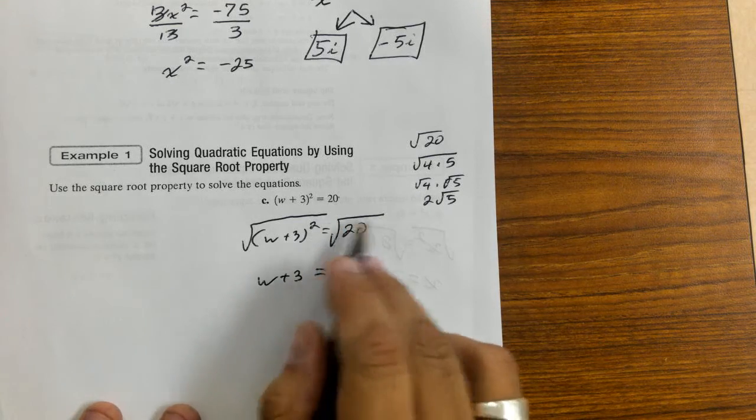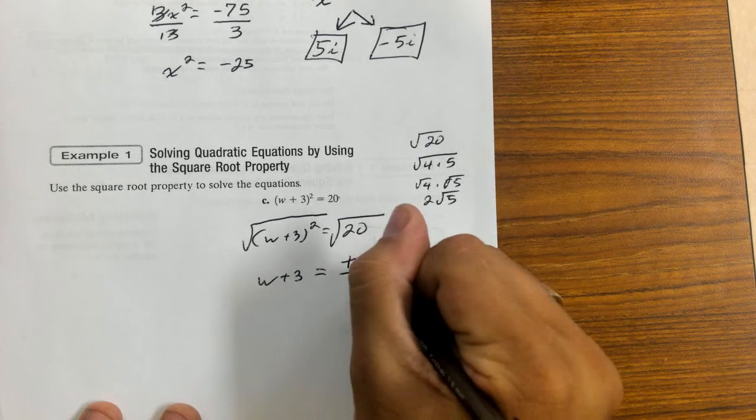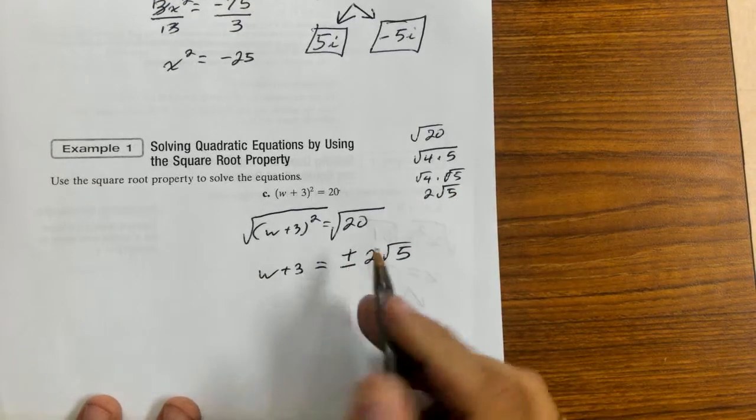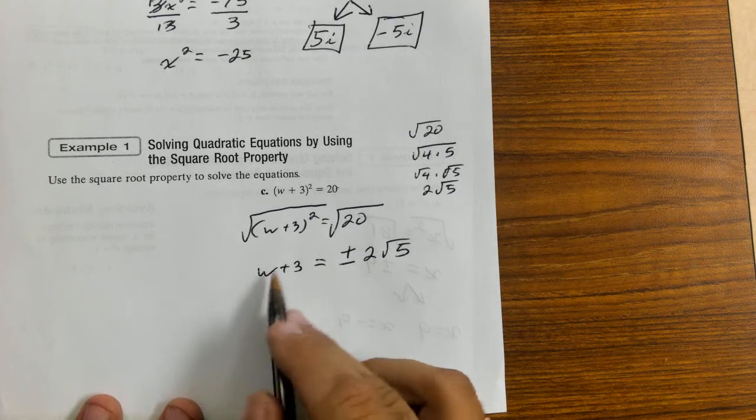However, we're taking the square root of it, which means there's two possible answers. One with the plus sign, one with the minus sign. Plus or minus 2 times the square root of 5. Now, normally with the plus or minus sign, I would split it up into two problems, but that's only when the variable is by itself.